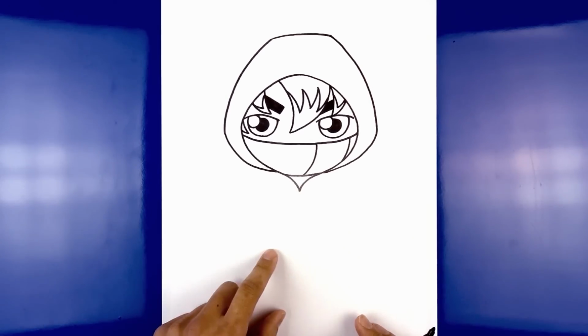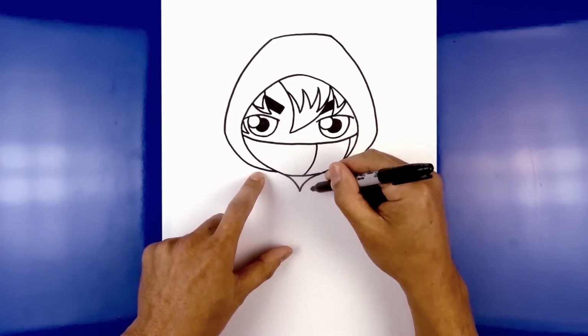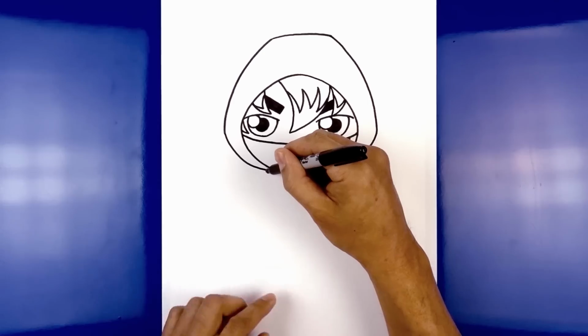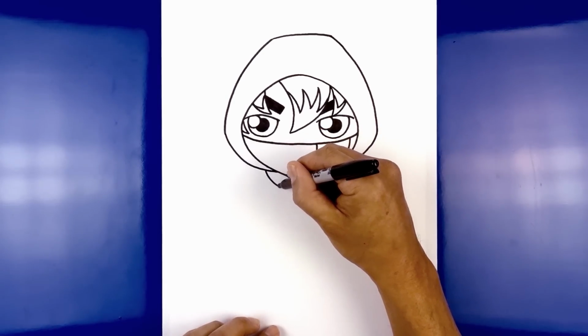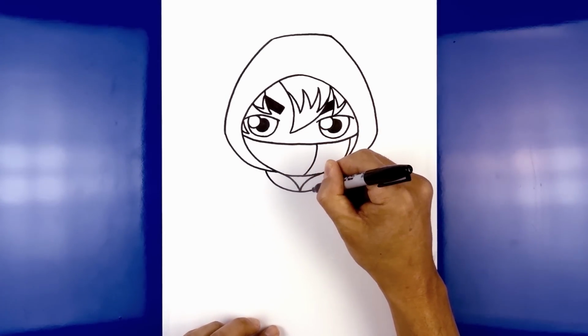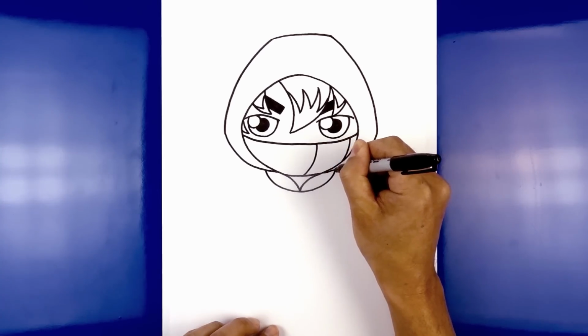Now let's add in the bottom of the collar. We start over on the left side. I'm going to draw a half circle coming down towards that bottom point. So start out here, curve down in the middle, touching that point in the center, and then back up on the right.